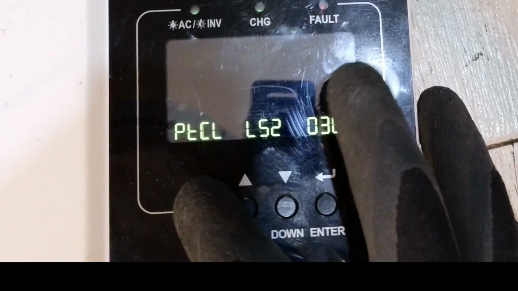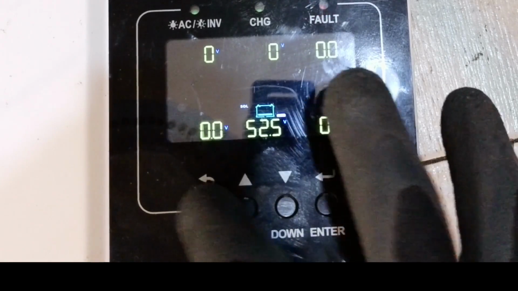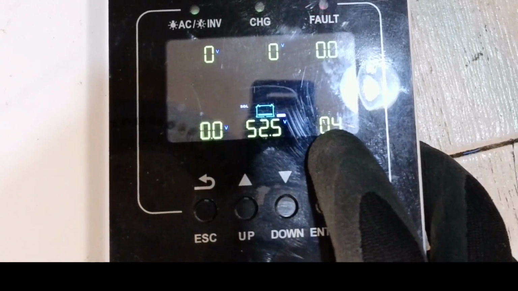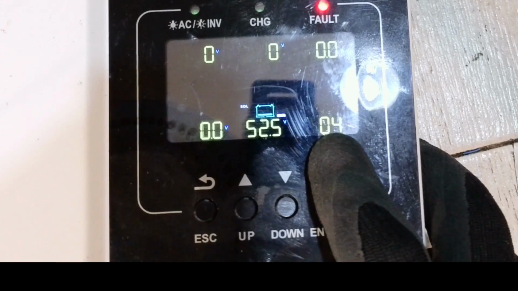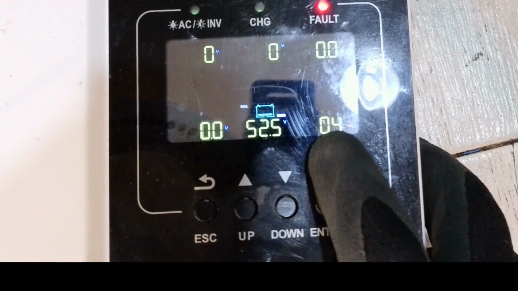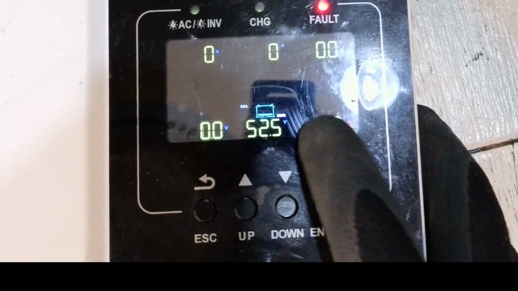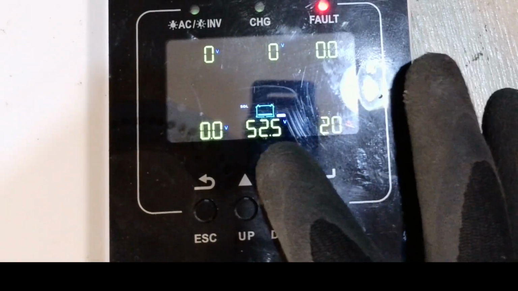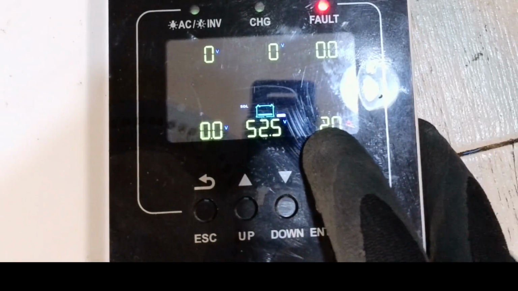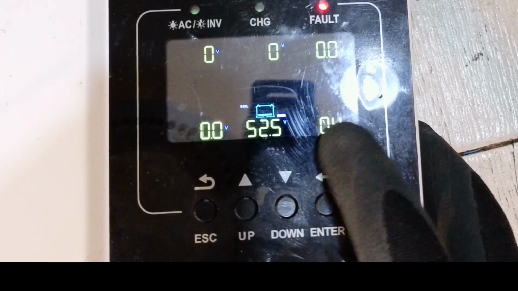You'll see the inverter will start giving an error. Let's escape. You can see we are getting an error 04 followed by error 20, and the fault light is flashing there. This doesn't mean that the inverter is faulty, because you saw the inverter was running. I just changed the parameters, then it gave error 4 and error 20. Why is it like that?